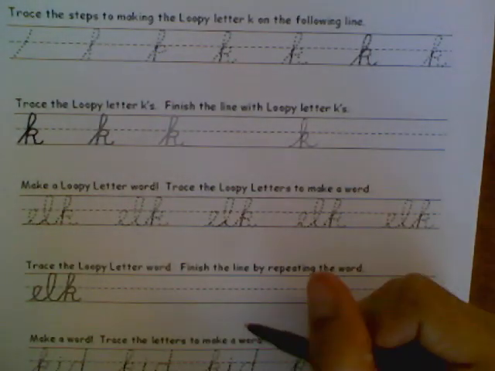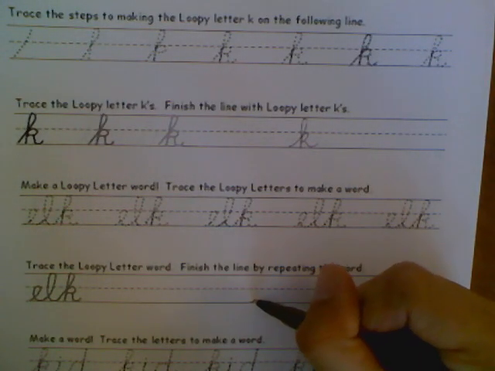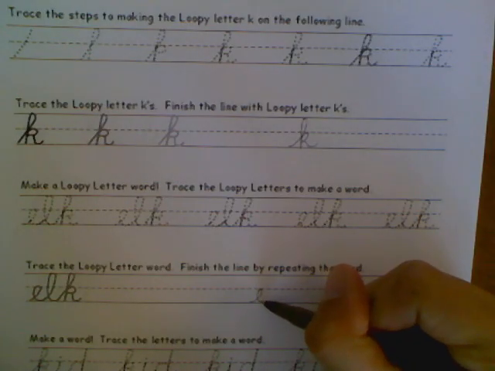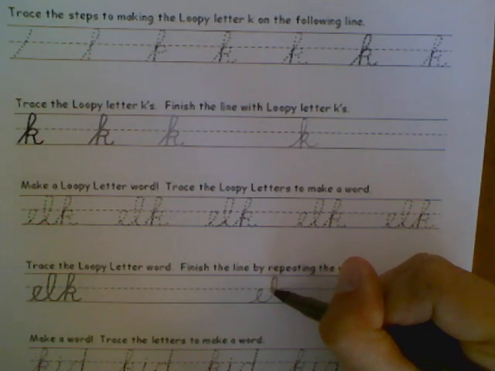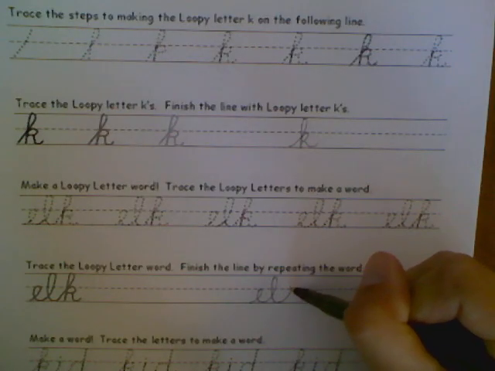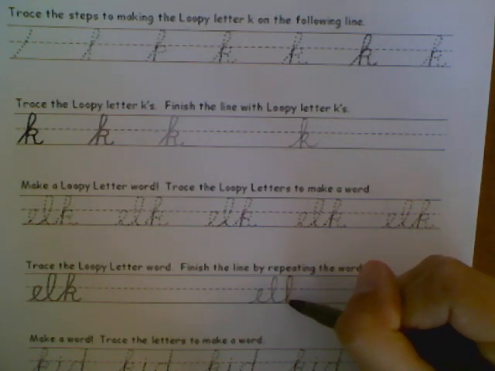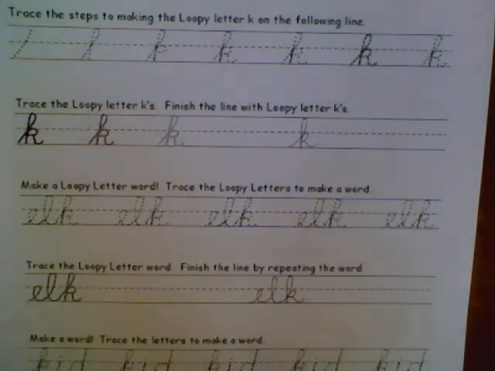And then I have a full word, elk, all with loopy letters. So I have E, L, Next, I'm moving on to B.